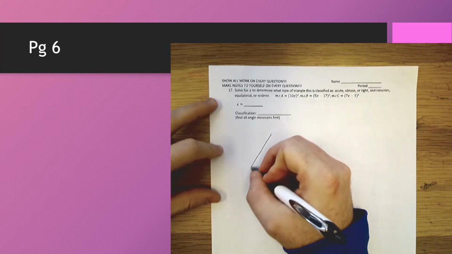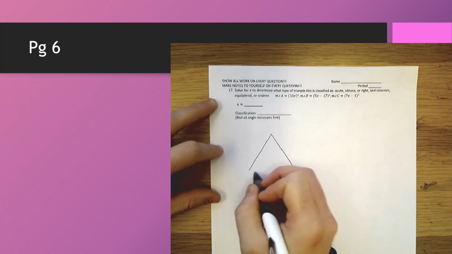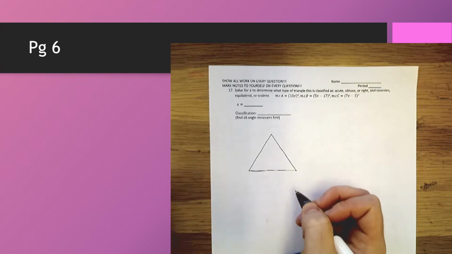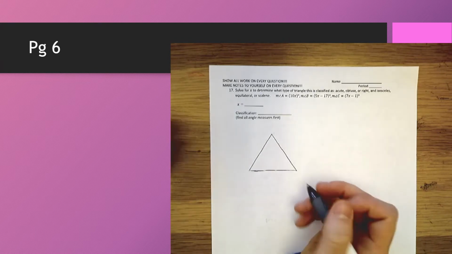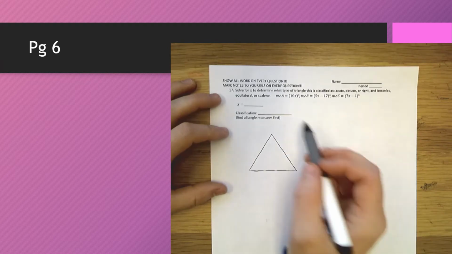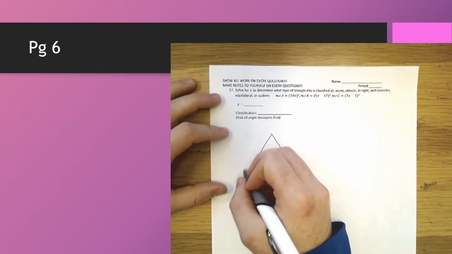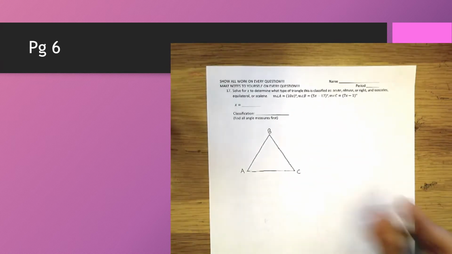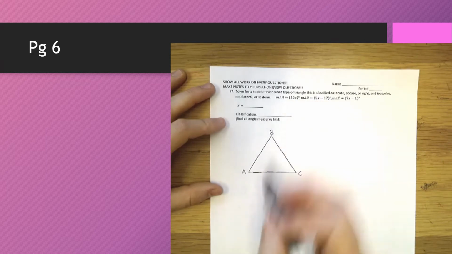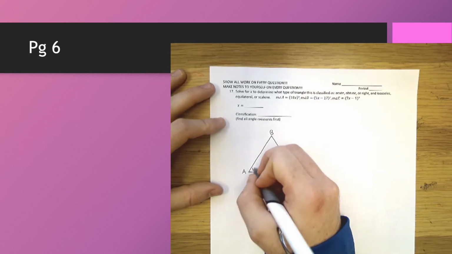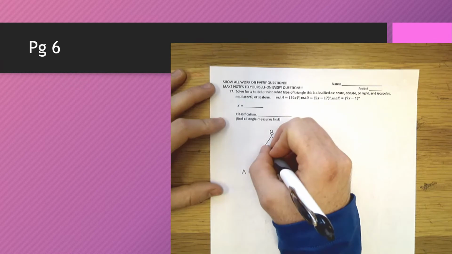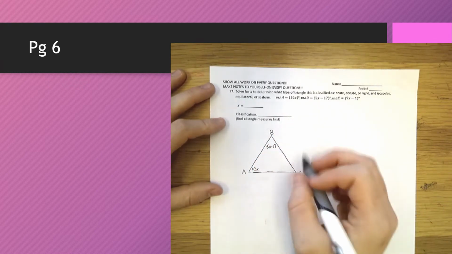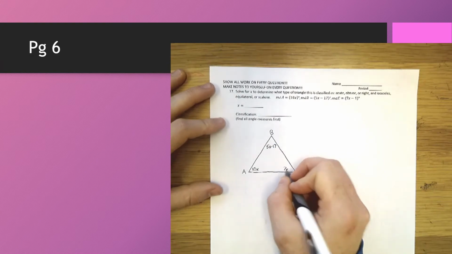And I've been given plenty of space on this paper to draw this out. So I'm just going to draw a triangle. Now I don't know what the triangle is going to look like yet, so I just drew a basic triangle. And they said that we have angles A, B, and C. So I'm going to label A, B, and C. I'm going to label what I know, and that's what each angle's equation is. So A is 10x, B is 5x minus 17, and C is 7x minus 1.